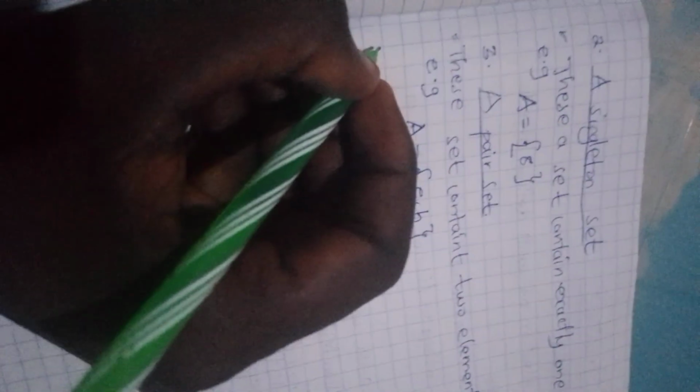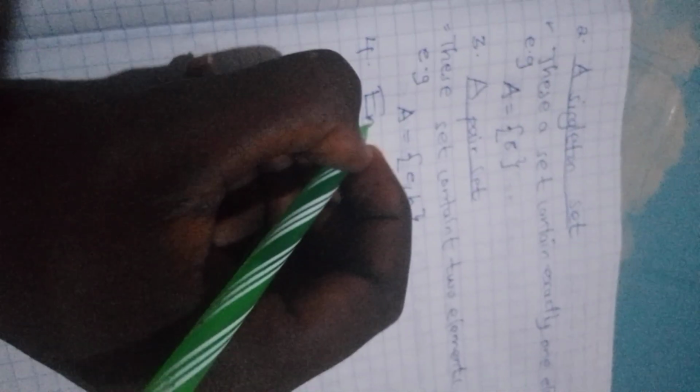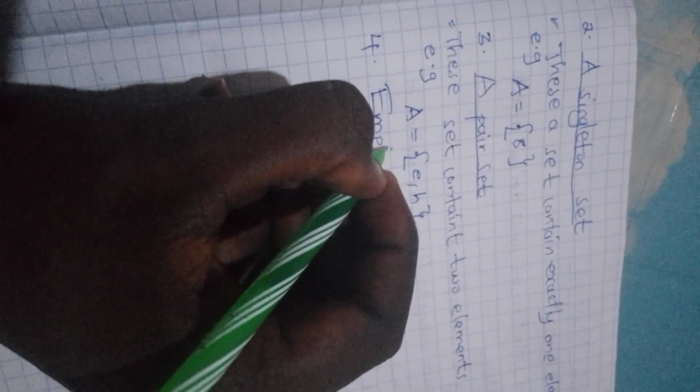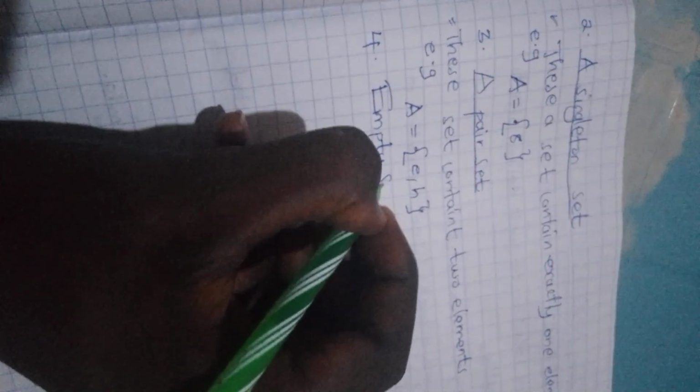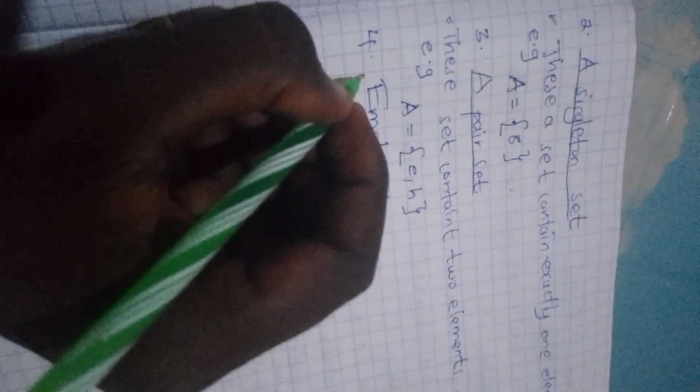The fourth one, you have an empty set. An empty set is a set which contains no element. We have several names for an empty set.